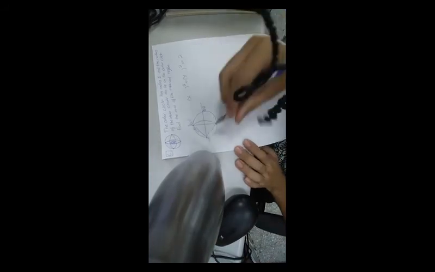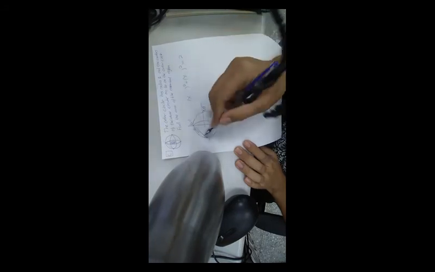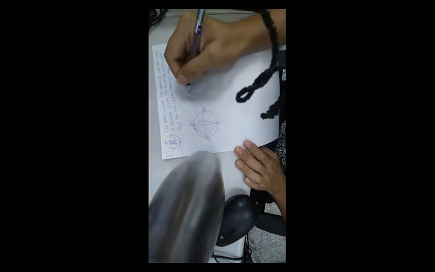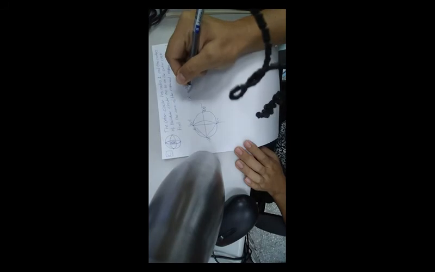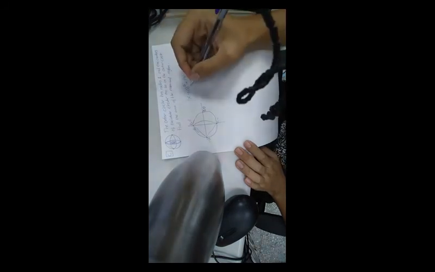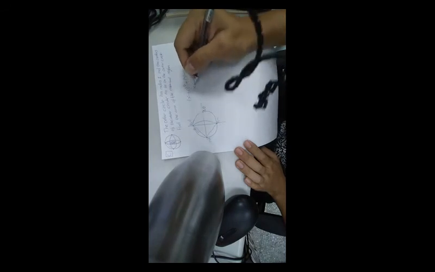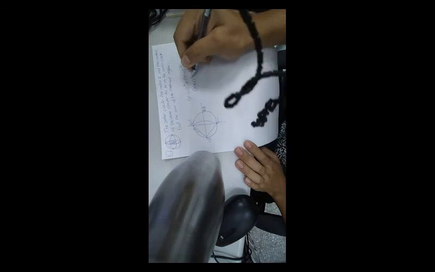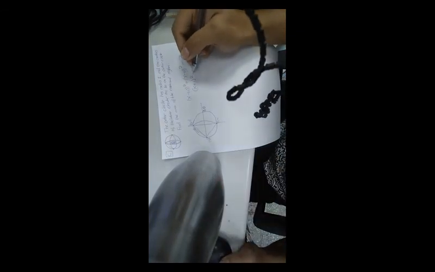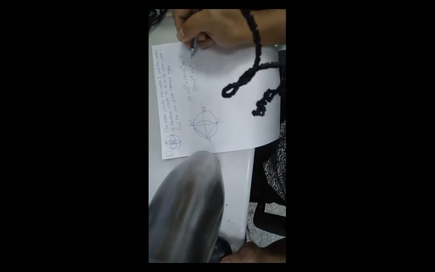Now the center of this circle is at (-1, 0), so we put here minus 1, and minus 0. So the equation becomes (x plus 1) square plus y square equals 2.